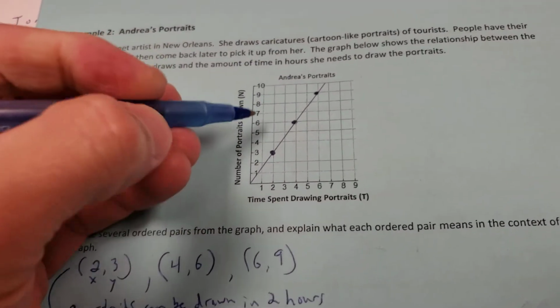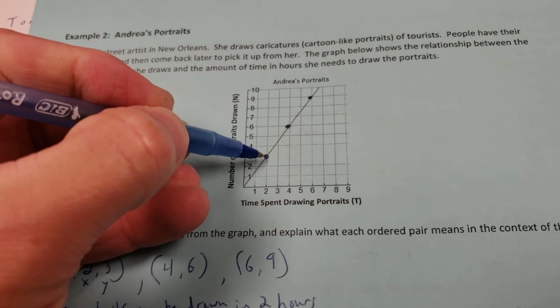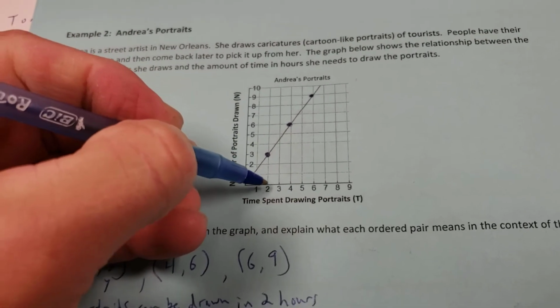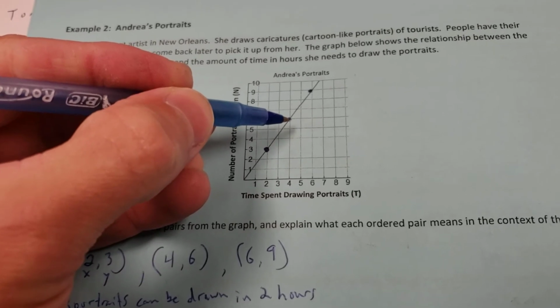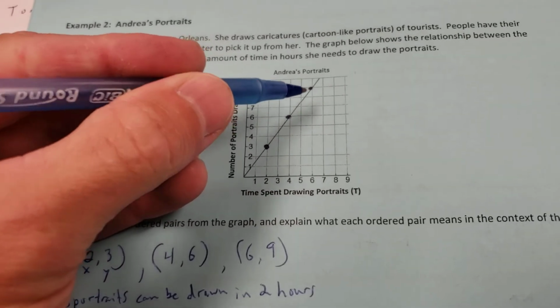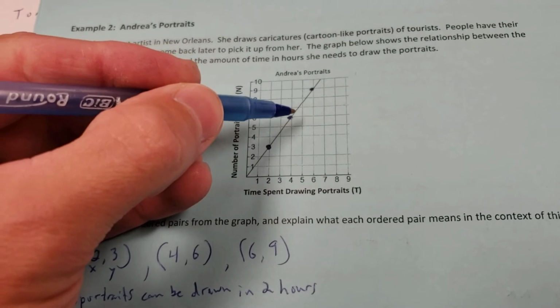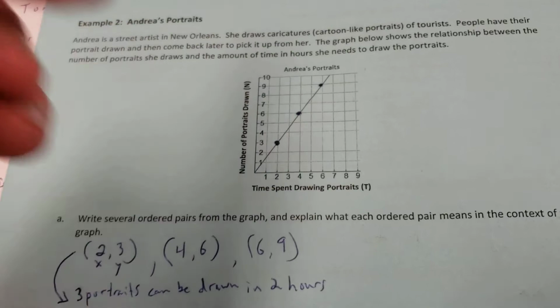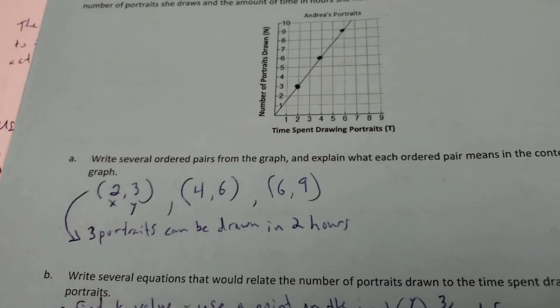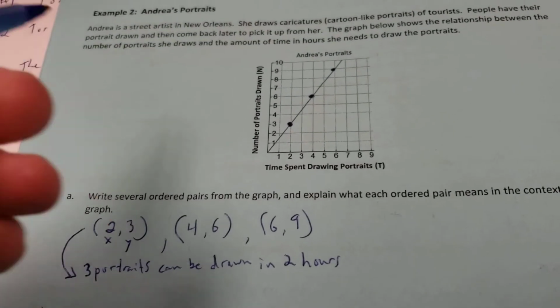Now what I did was I highlighted wherever my line crisscrossed exact grid lines. So right here, it was going to cross here exactly. Right here, it crossed some grid lines exactly. Up here, it crossed grid lines exactly. I didn't want to put it right here or something because it didn't cross at an intersection of grid lines. So only when I hit the good intersections. Now those point locations are at 2, 3, 4, 6, and 6, 9.